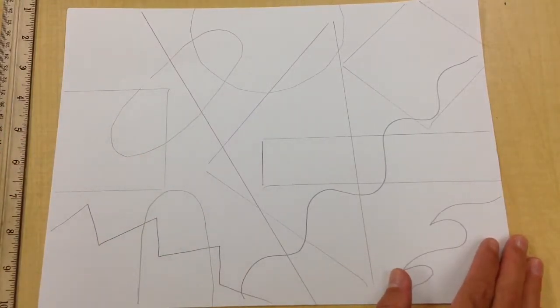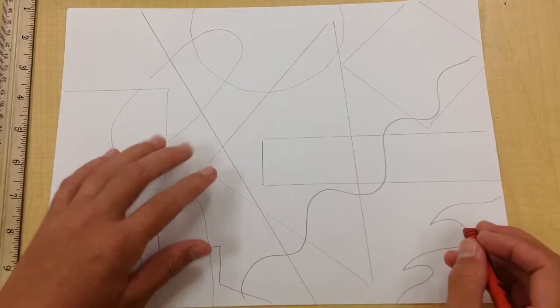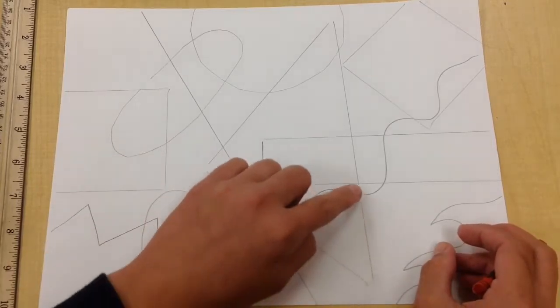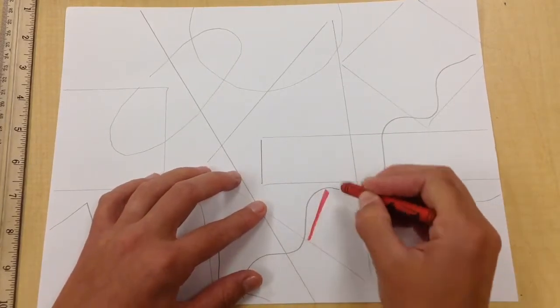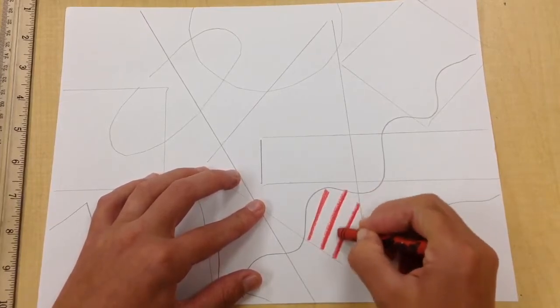I'm going to add some stripes in one of my areas. What I need to pay attention to here is when I hit a line, I'm going to stop my pattern. So I'm going to look at this portion of this larger triangle as one area that will have a pattern in it. I'm going to add diagonal stripes as my pattern. A pattern is something that repeats.